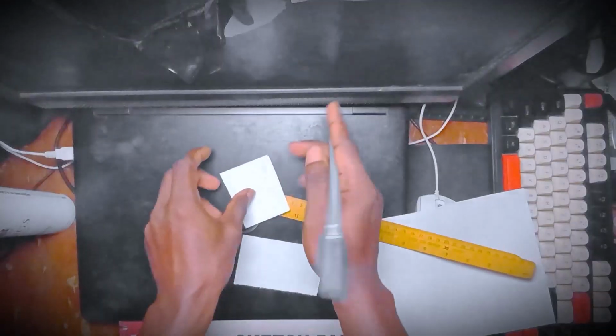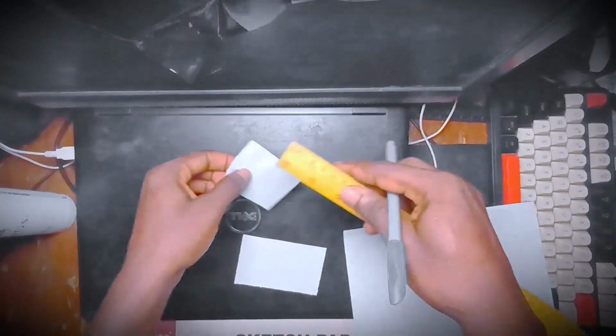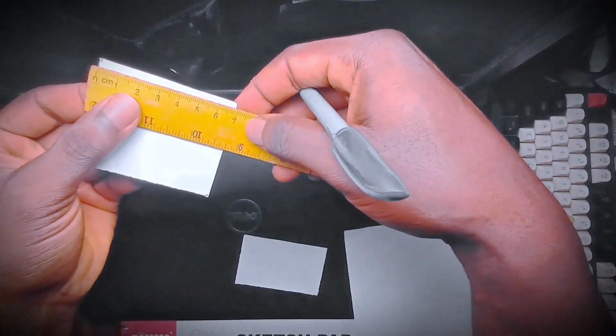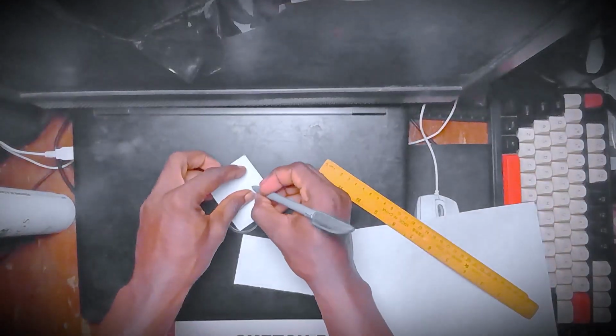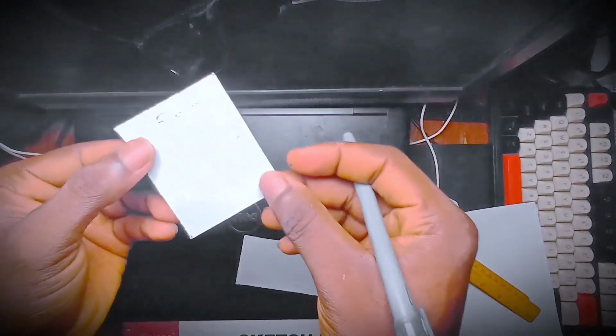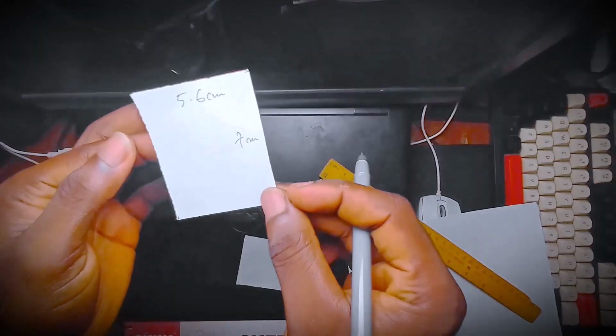Say write it here as 5.6. Okay, then you measure the height. Okay, now this one is giving you, let's say 7 point. Okay, measure it as 7 centimeter. Okay, this one is also centimeter. So now what we have is this. I don't know if you can see that. Okay, so now this is what you're going to enter into your computer.